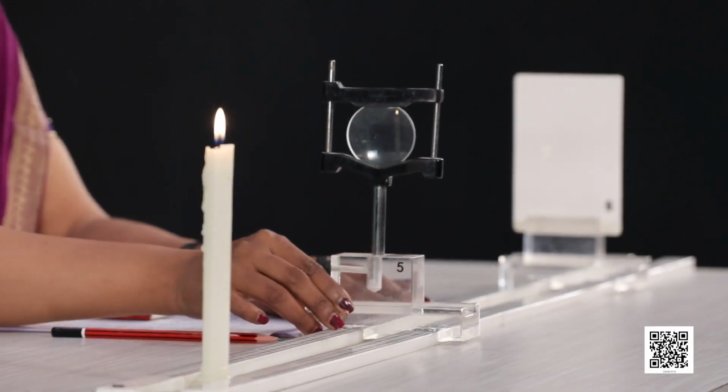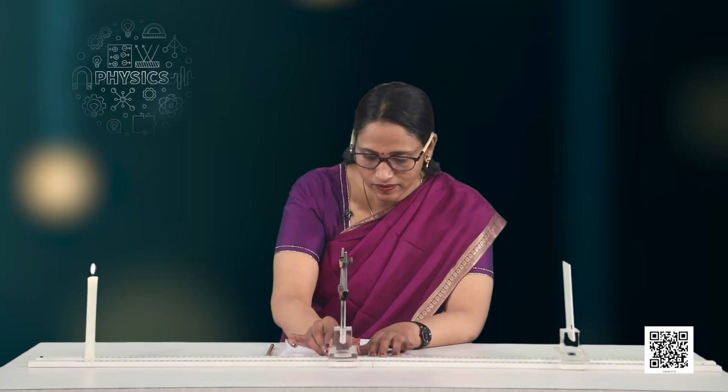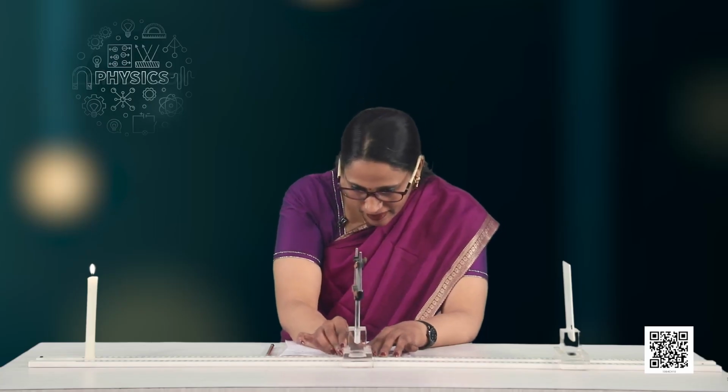In the first case, we shall place the lens at a distance more than 2f from the object. The lens which we are having is a convex lens of focal length 20 cm. So, we shall place the flame at a distance more than 40 cm from the object. Here we are.